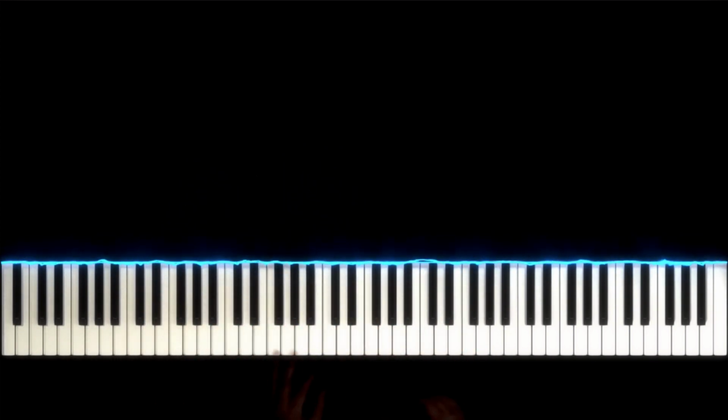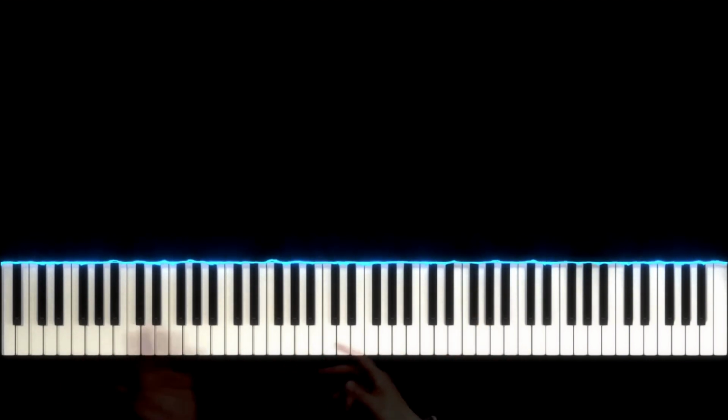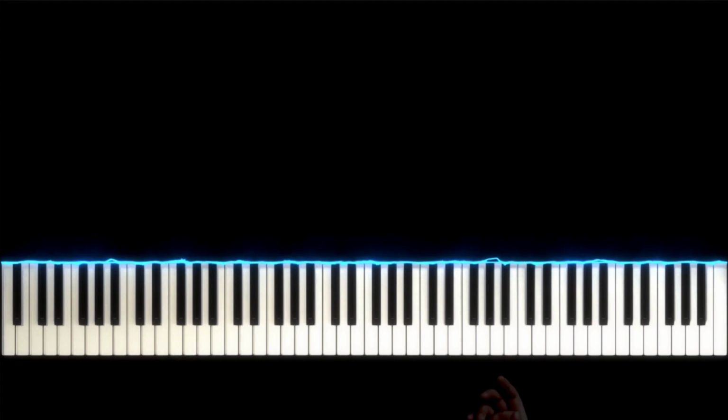How do I know what to resolve? I'm not thinking about what chords go with what another chord. This is by ear. It's based on what I hear. But what do I hear?